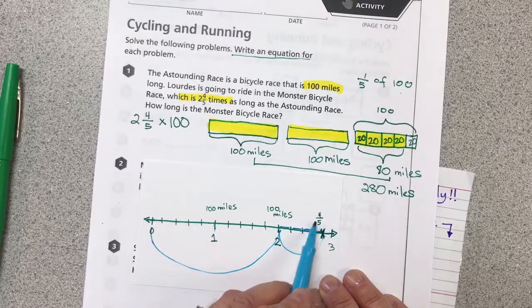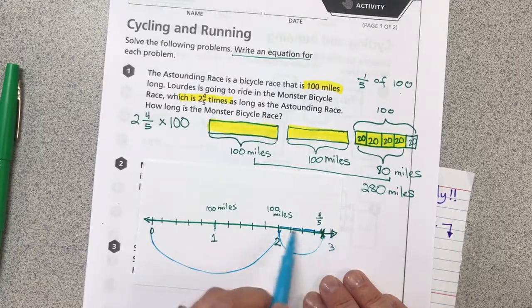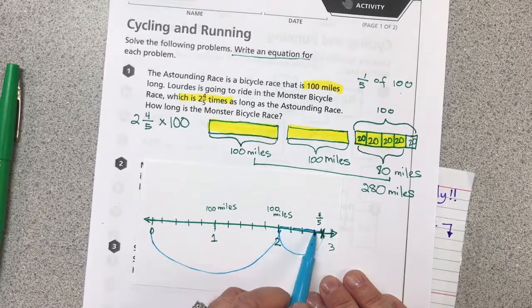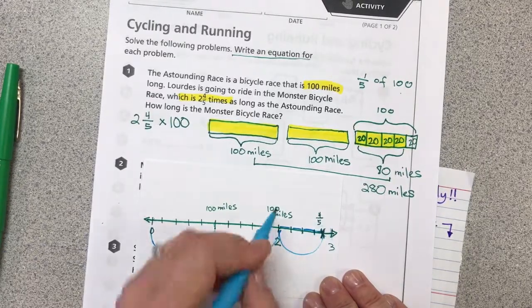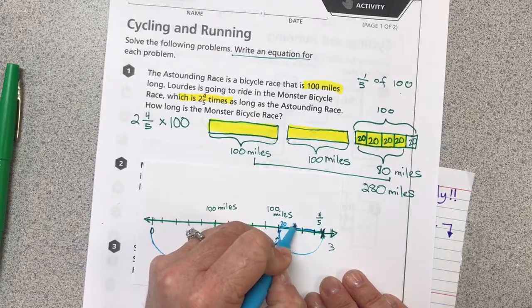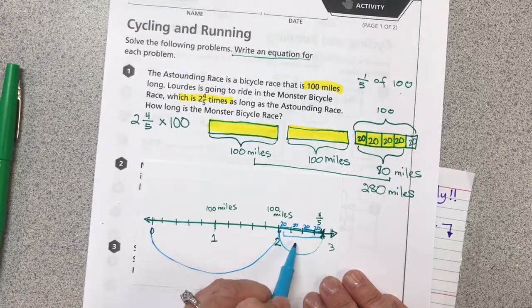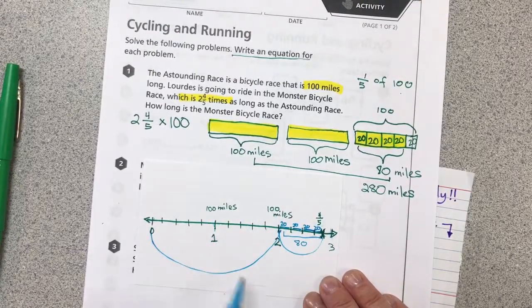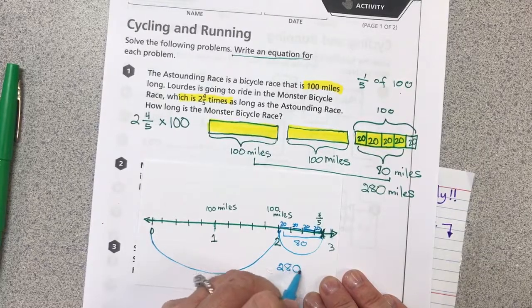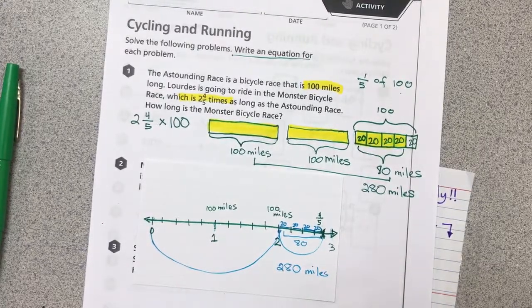And that's where we have to do sort of the same thing. If this is 100 miles from here to here, and we're dividing it up into 5 equal pieces, 100 divided by 5 is 20. So that means each fifth is 20. So altogether, that would be 80. So 100, 180. So the total would be 280 miles. Like that. So that is the number line method.